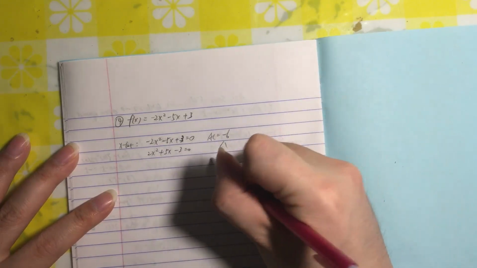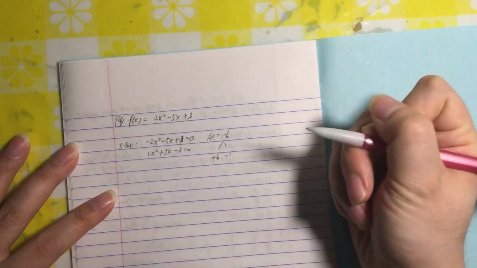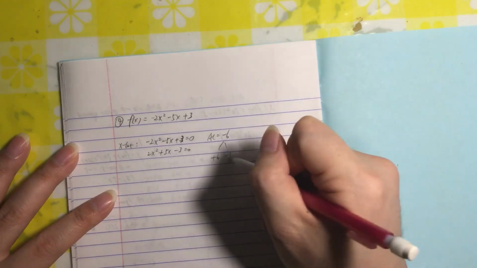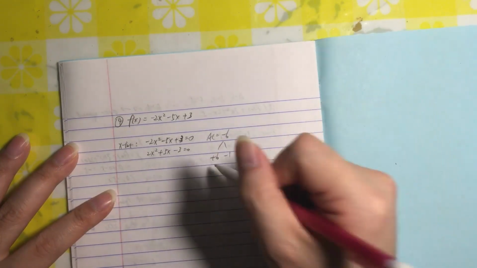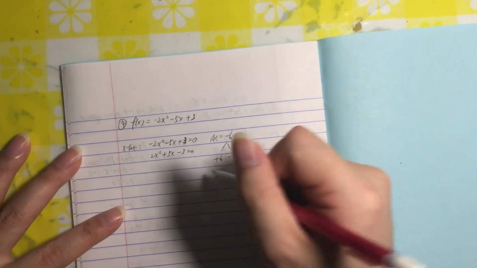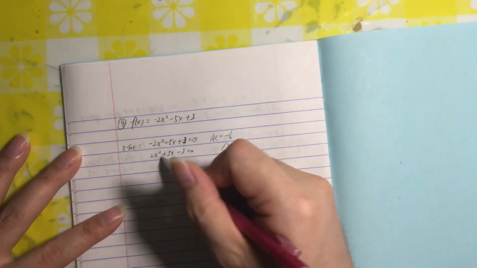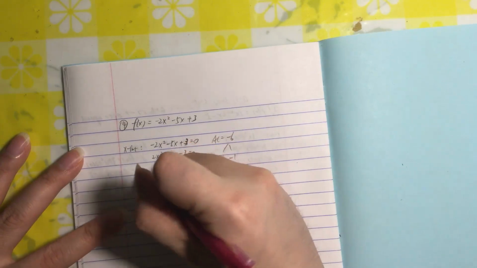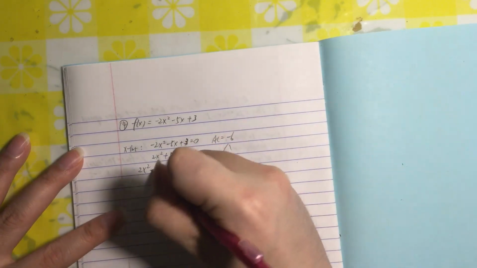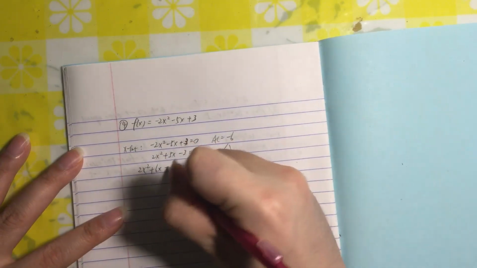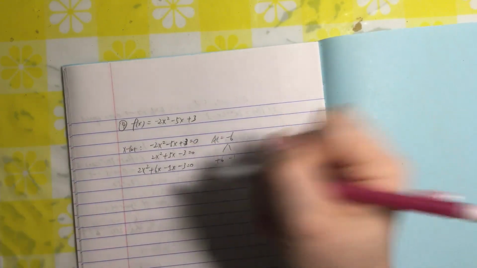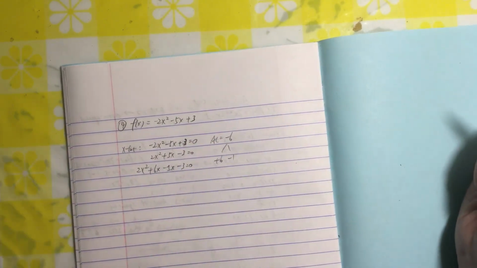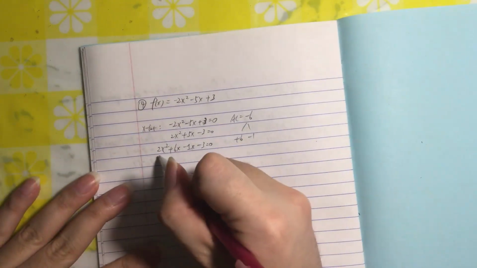We can try +6 and -1. +6 times -1 is -6, and +6 plus -1 is +5. So these two numbers work. Once I find these two numbers, rewrite the middle term using them. I get 2x squared plus 6x minus 1x minus 3 equal to 0. Next, factor by grouping. Once we have four terms, we can factor by grouping.